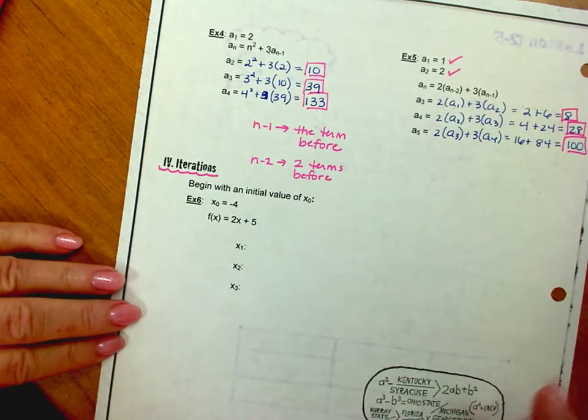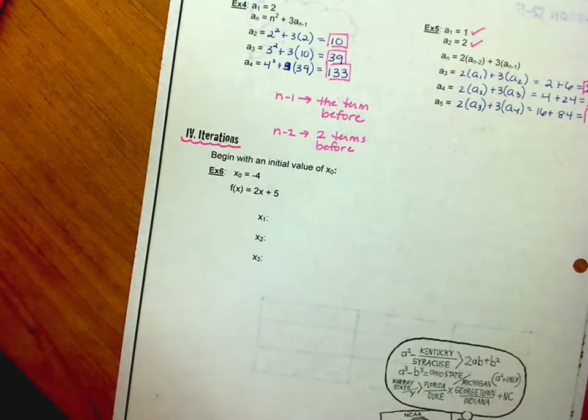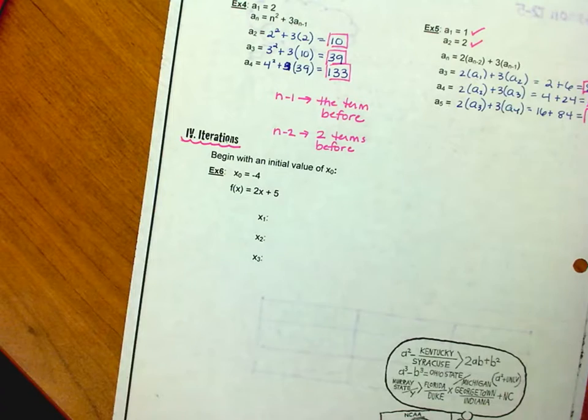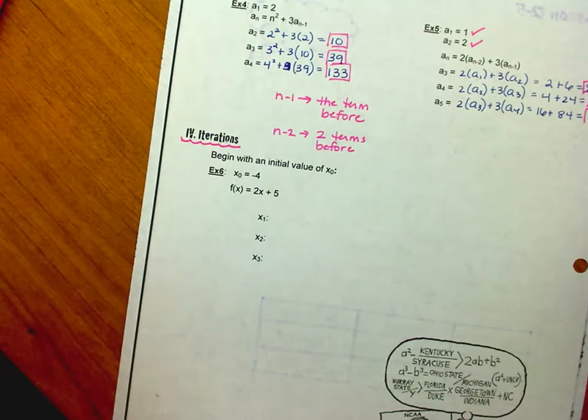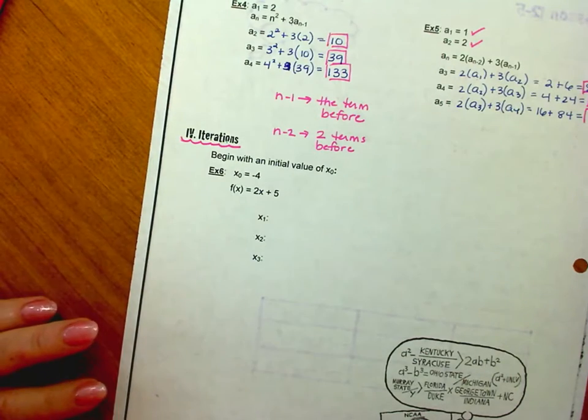Okay, so the last thing that we're going to cover is iterations. And normally it kind of builds until the very hardest part. But this is not the case with iterations. Iterations are the mathematical rules that create fractals. And we're going to talk about fractals on Monday because we're going to do a fractal lab on Monday.